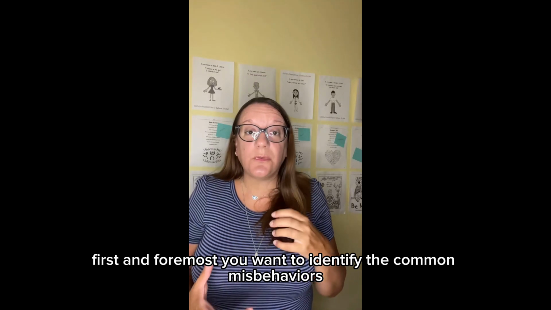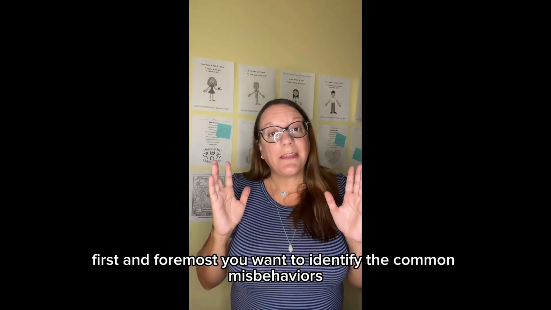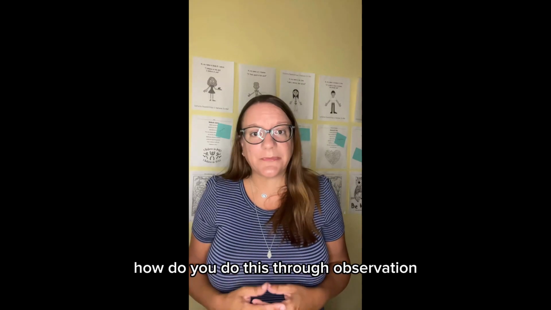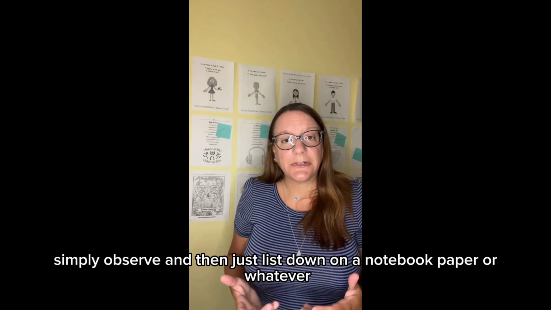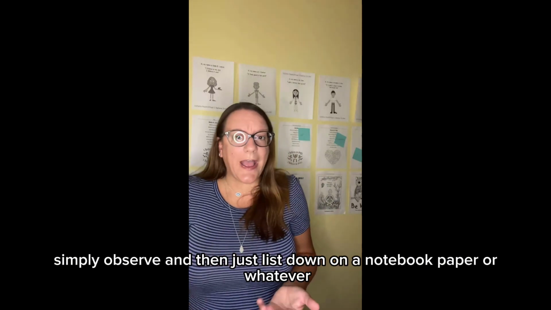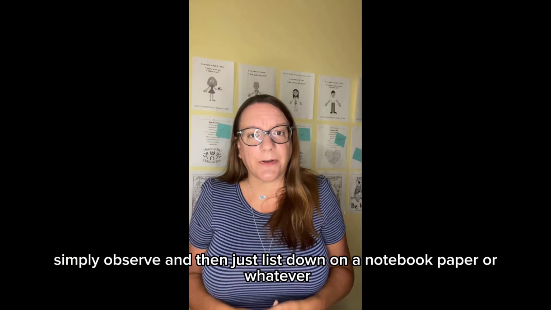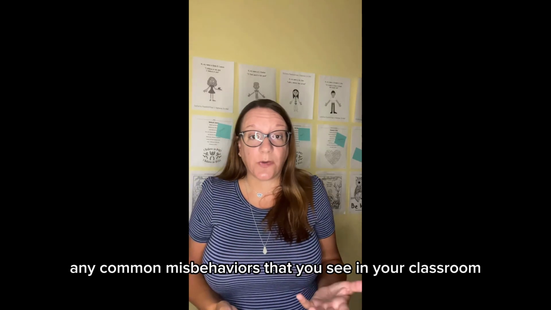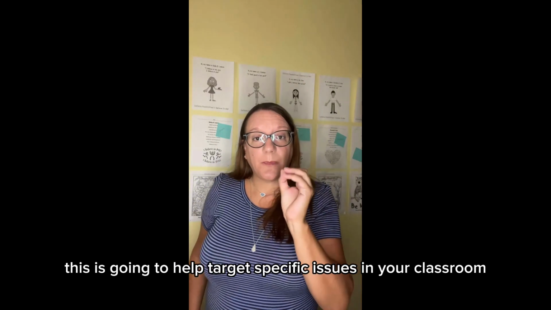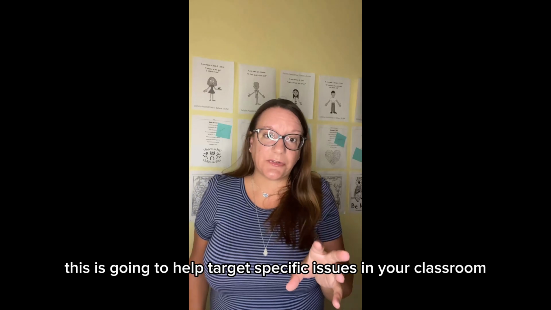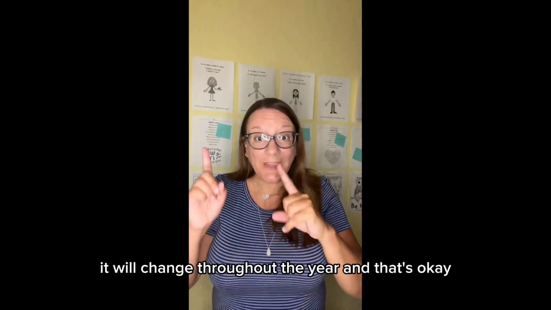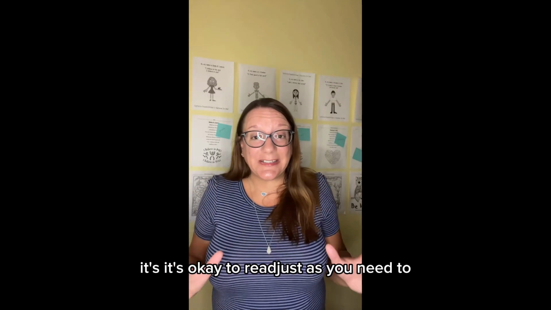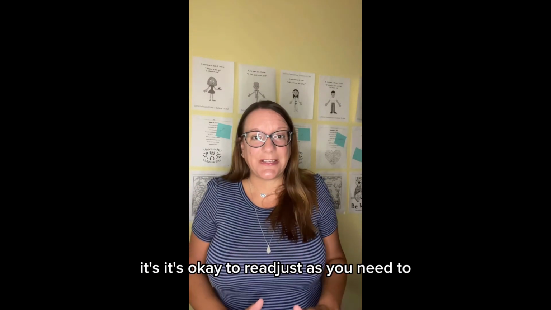First and foremost, you want to identify the common misbehaviors. How do you do this? Through observation. Simply observe and then just list down on a notebook, paper, or whatever, or even on your phone, any common misbehaviors that you see in your classroom. This is going to help target specific issues in your classroom. It will change throughout the year, and that's okay. It's okay to readjust as you need to.